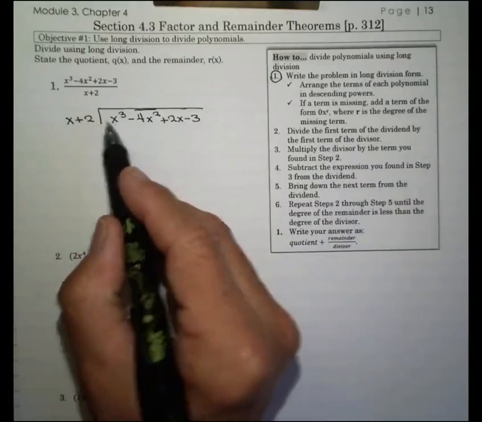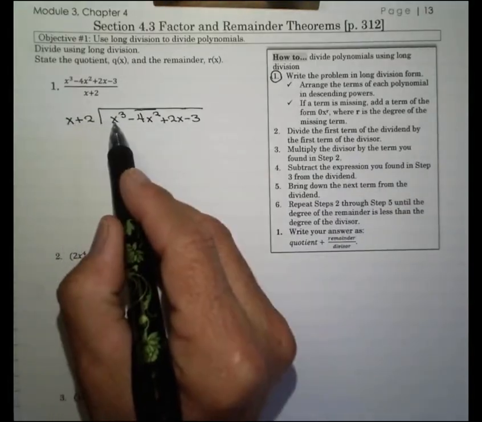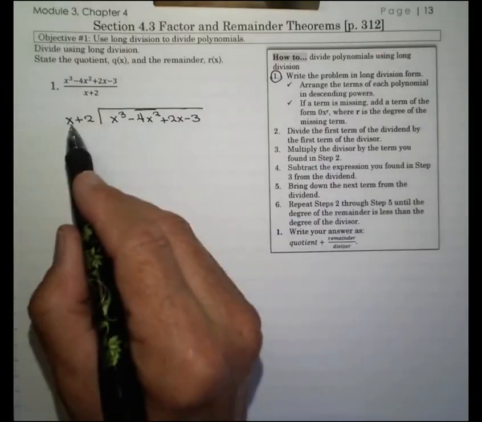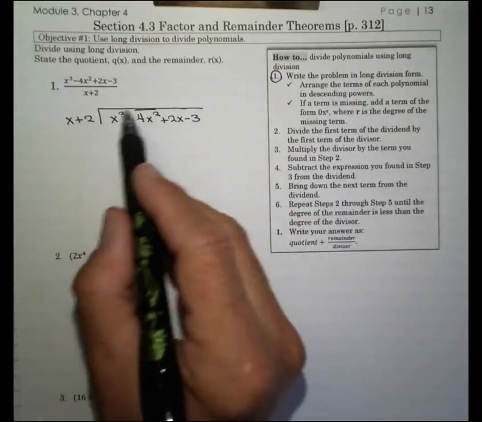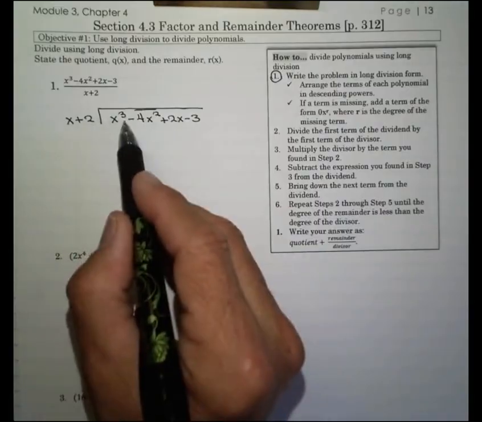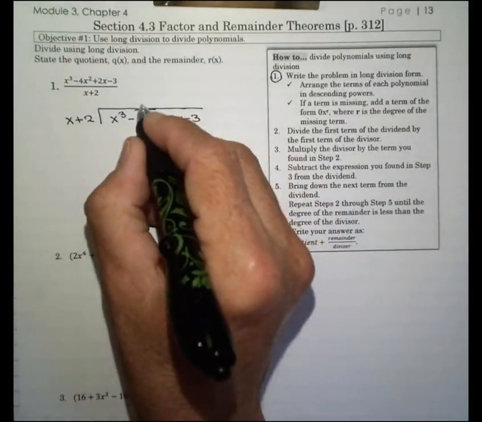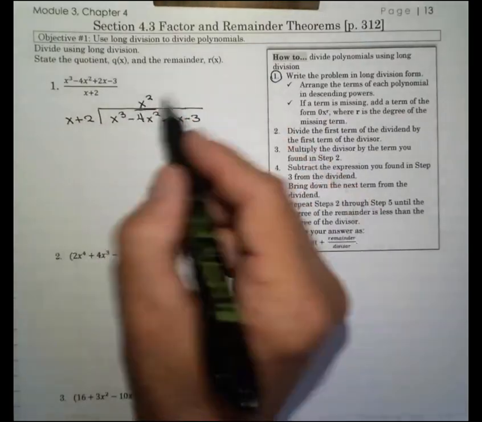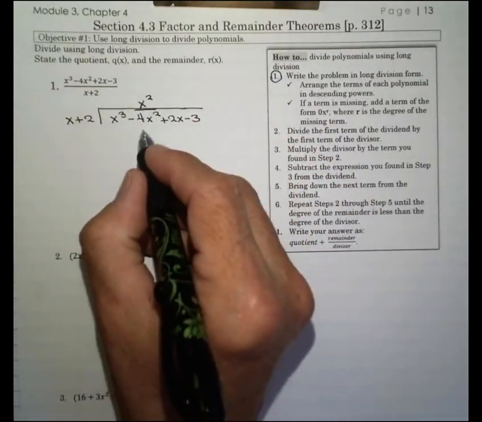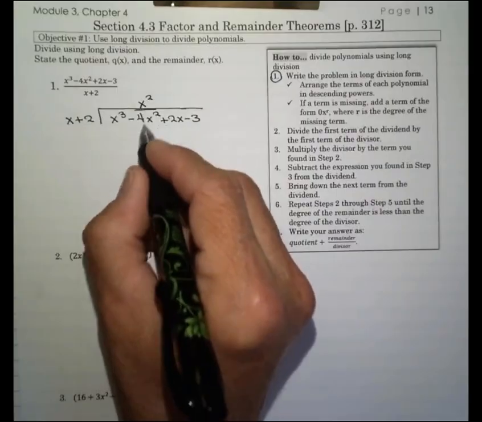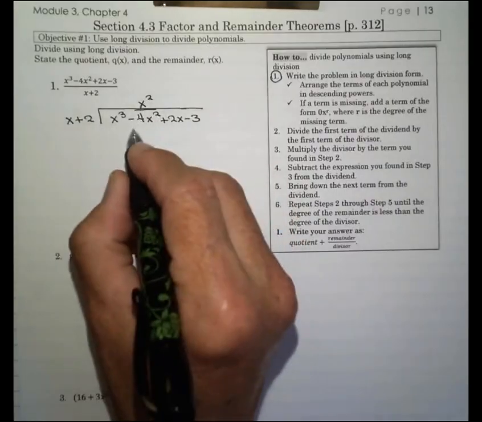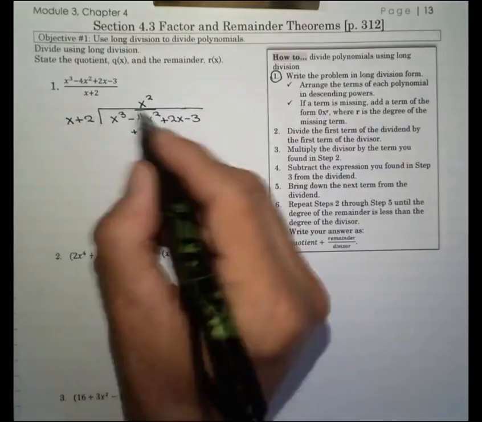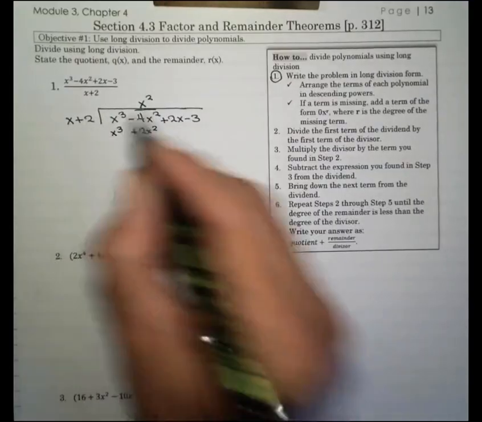And I look at it and I say x divided into x cubed. In other words, I could say x cubed divided by x, what would that give me? Or I could say something times x would give me x cubed. And I think, okay, well, that would be x squared. Then I multiply. I say x squared times 2, and I put it under the same term that it's written on top of. So x squared times 2 is a positive 2x squared. And x squared times x is a positive x cubed.